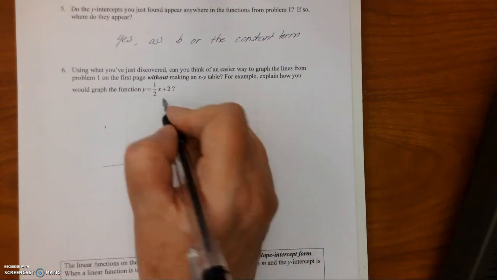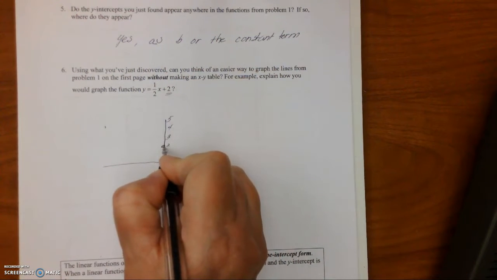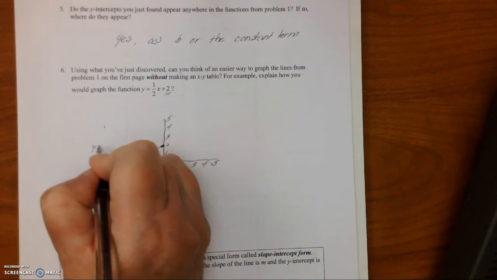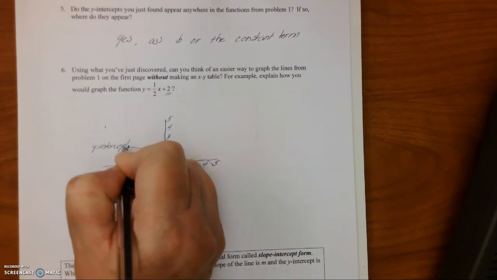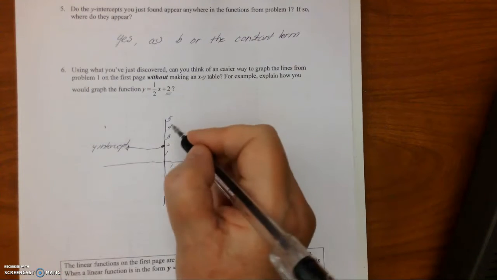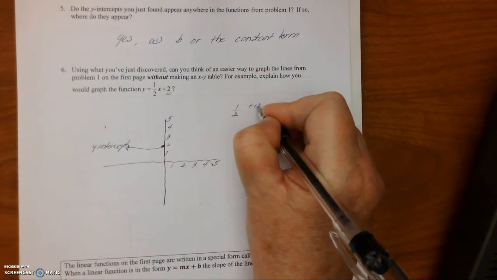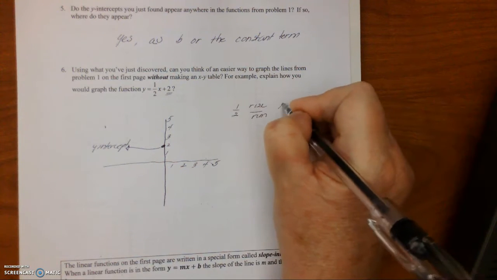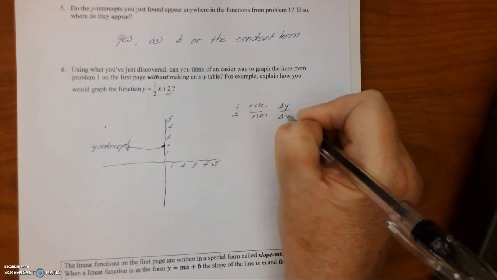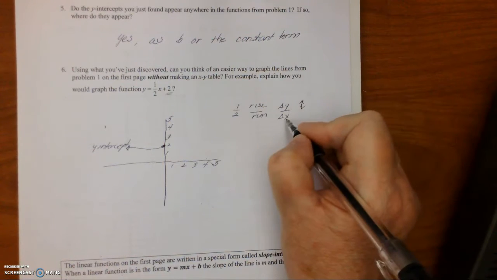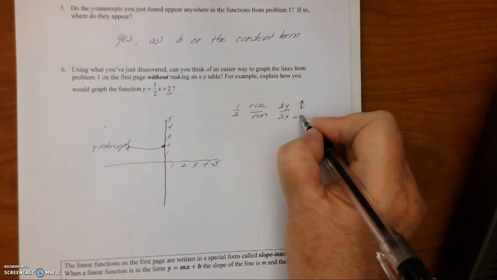So we know that the y-intercept is 2. So we're going to make a dot here, okay? So this is the y-intercept. Then we know the slope, 1/2, is rise over run, which is the change over y, change over x. And when you have the change over y, you go up or down. If you have the change over x, you go left to right.